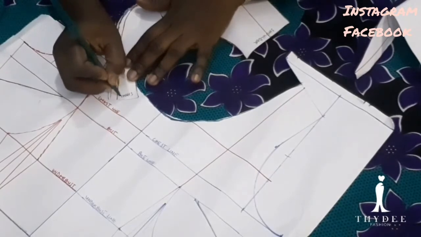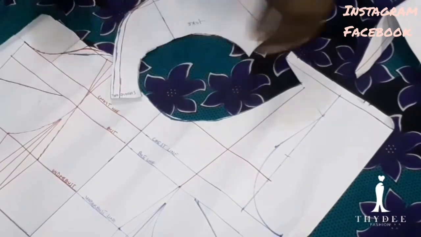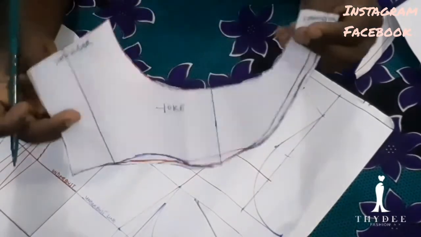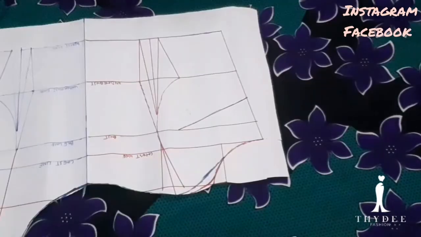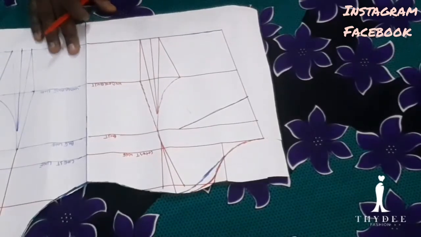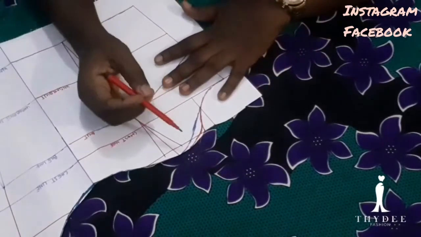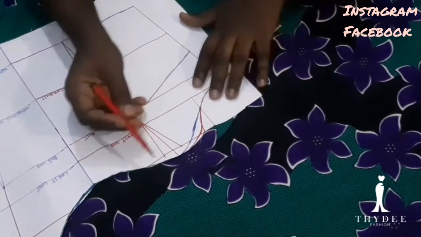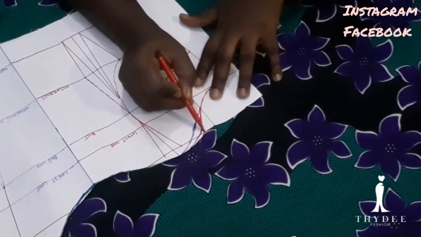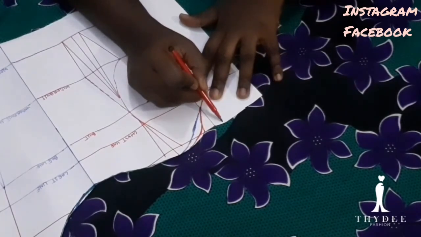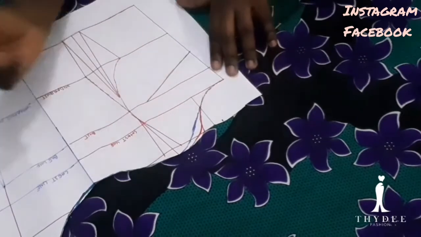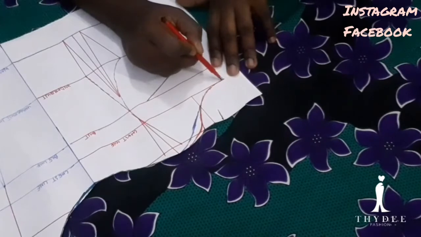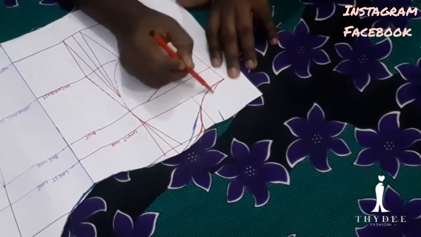Okay, so that's my shoulder line, the two shoulders. So this is what I have. Yeah, and the next step is to ensure I add back what I took away. I took away 1 inch dart. Okay, and I'm going to be returning it so as not to shorten my measurement by the time I am ready to join my yoke to the main body. So this is my 1 inch added already.